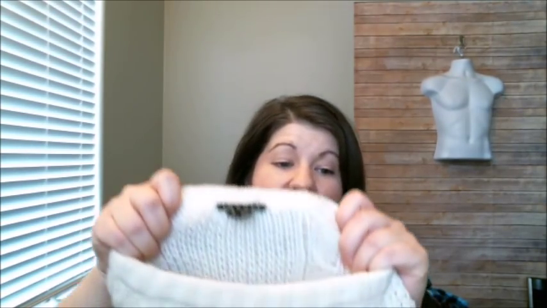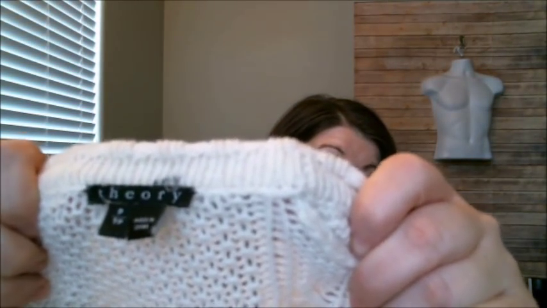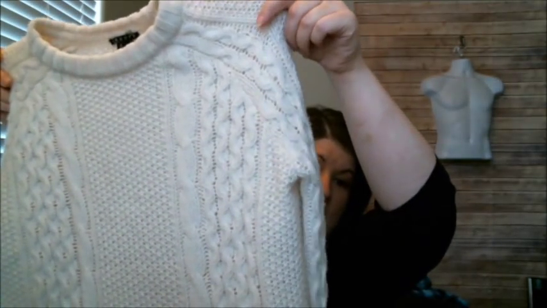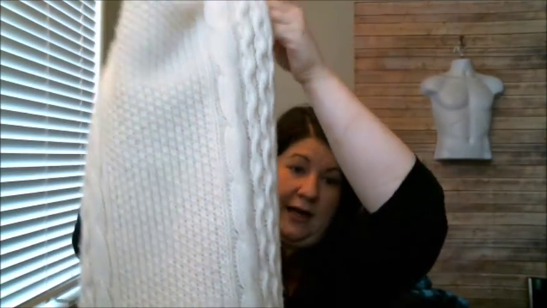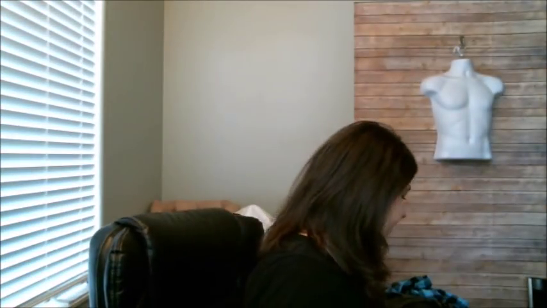But after watching some reseller videos, I learned that Theory is a brand we should be picking up. And I found this at the bins and it sold within a day for $30. It's a cable knit ivory sweater. It's 100% wool.